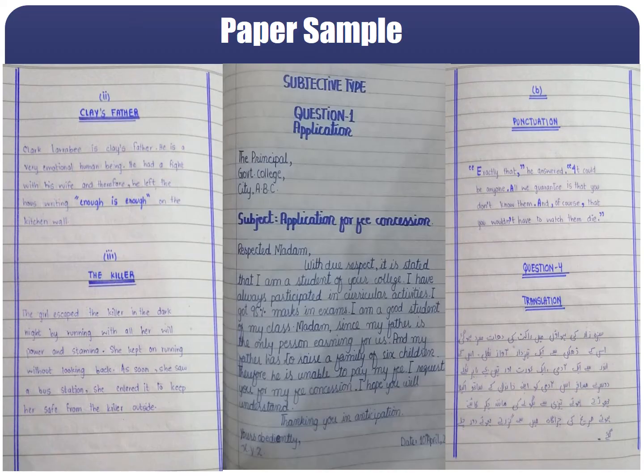Students, before you is basically a paper sample slide. It is very vividly clear over here how to attempt your paper. Four different questions have been placed in this particular slide: the question answers, application, punctuation, and translation. The very first thing which you observe here is the presentation, how neat the presentation is, how the student has drawn margin lines.